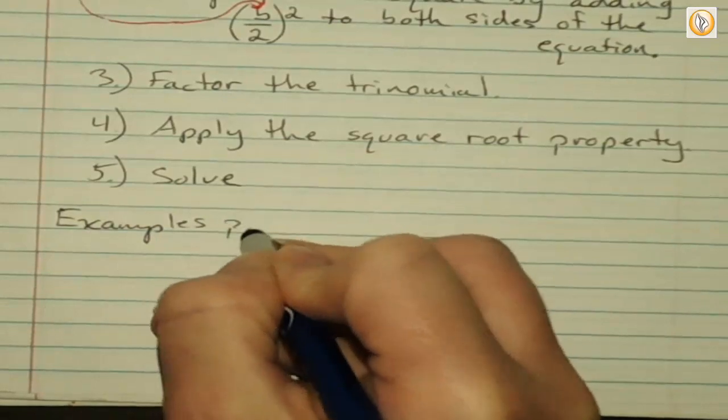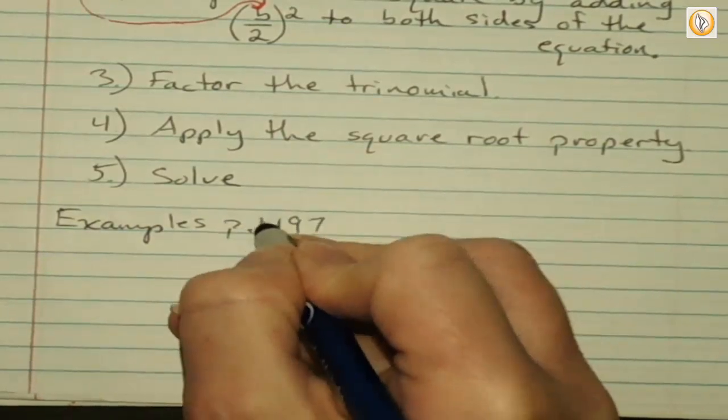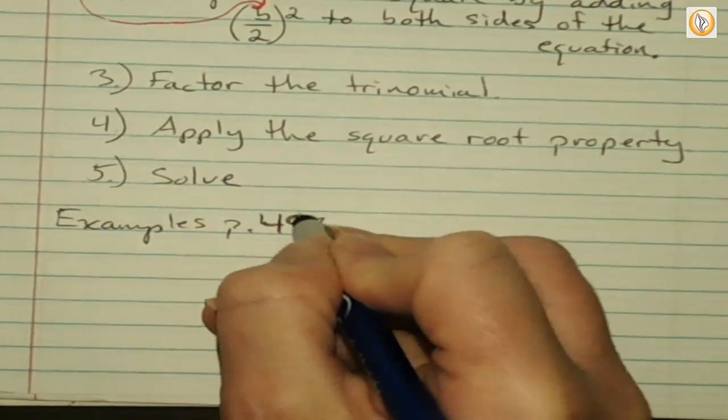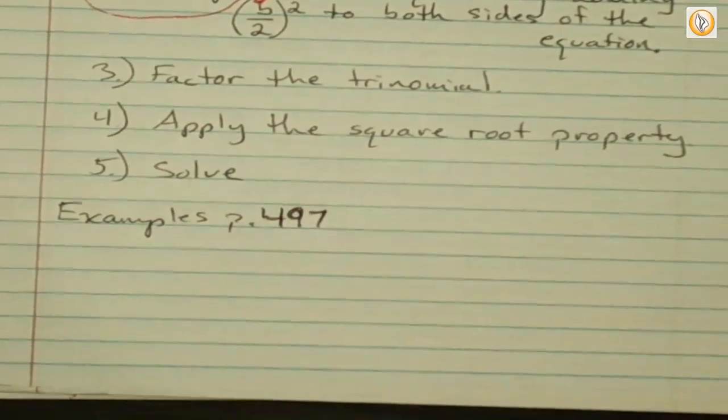Examples, page 497. So open your books to page 497.